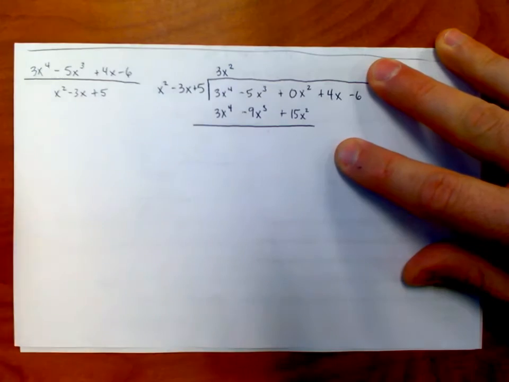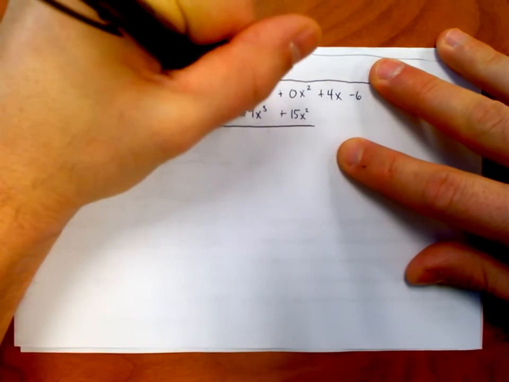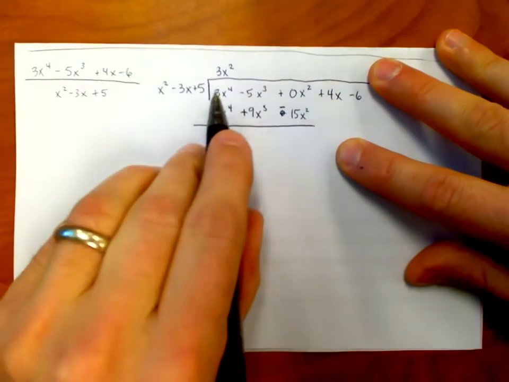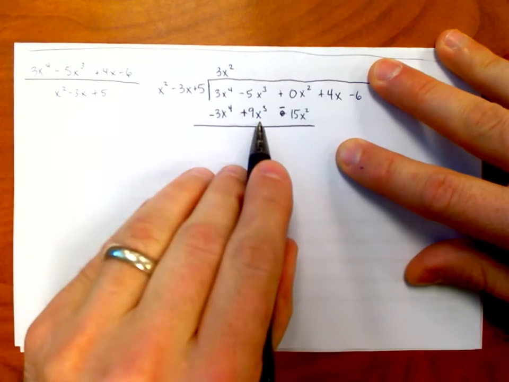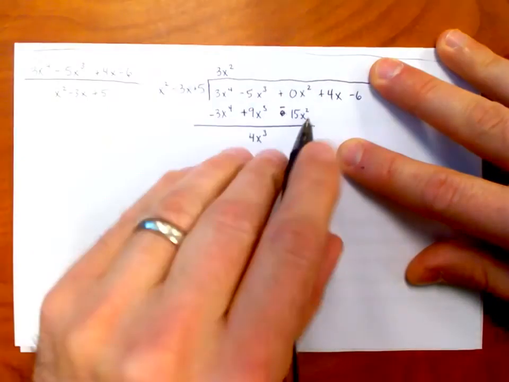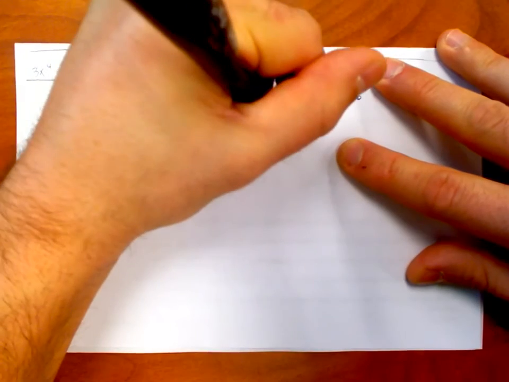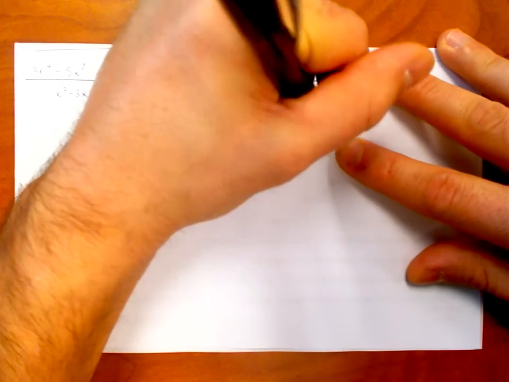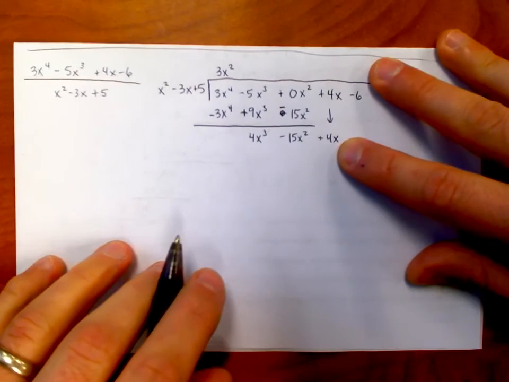I draw a line, I flip the signs, and I add. These two add up to 0. 9x cubed minus 5x cubed would be 4x cubed. And this would be negative 15x squared. I drop the 4x, and I repeat the process.